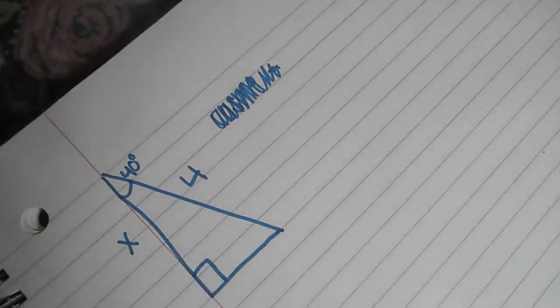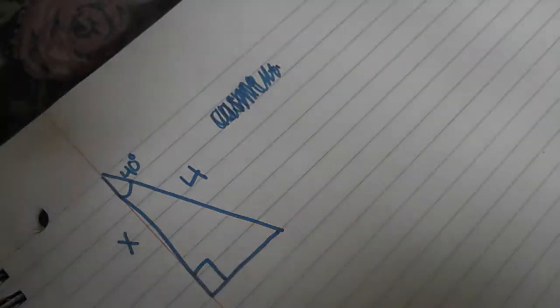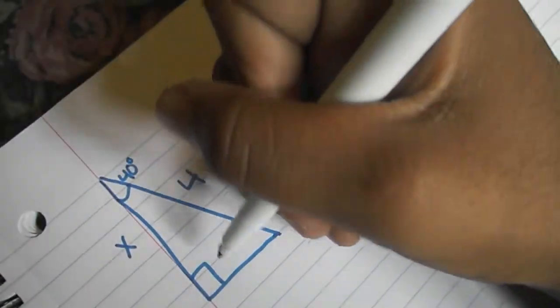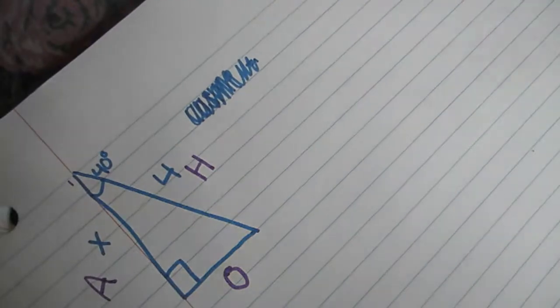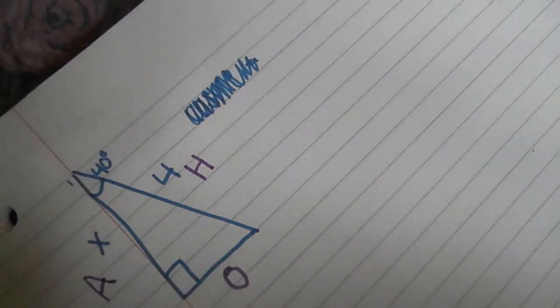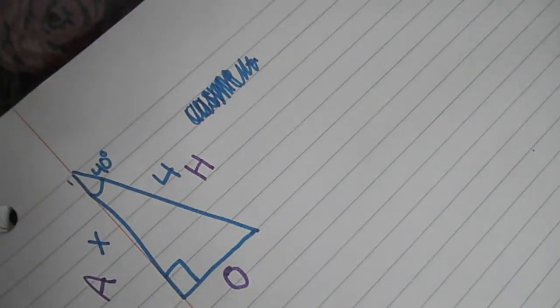So what I'm going to do is take a different color marker, and I'm going to label the sides. So the hypotenuse is always the side that's across from the right angle, so that's obviously the hypotenuse. And the opposite is the one that's opposite of the angle, so this is the opposite. And this is adjacent. So since you now know that, you can now figure out which one to use, like cosine, sine, or tangent.